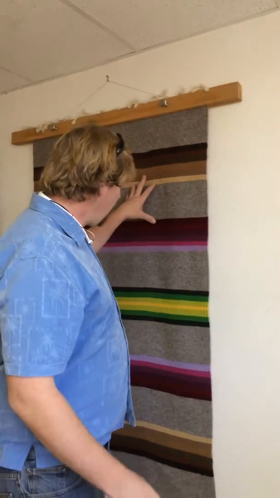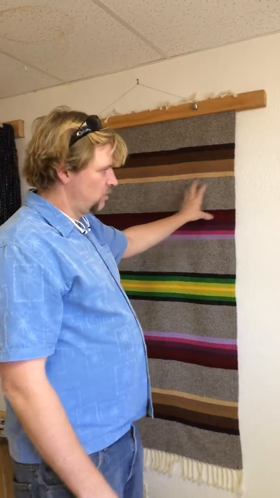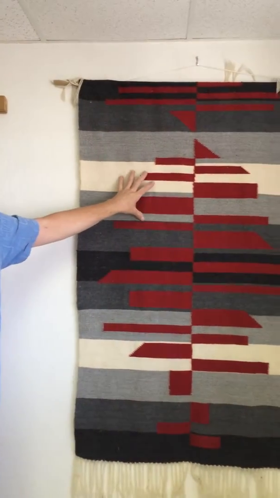This piece I have 12 hours into, probably. This piece I have 90 hours into. Now, normally on a tapestry, would you be dealing with a different weight of yarn or material, or could we do something in a heavier fiber that would also be considered a tapestry?